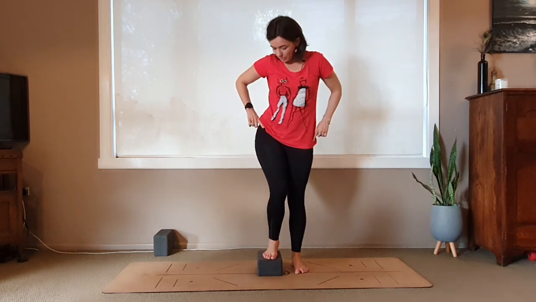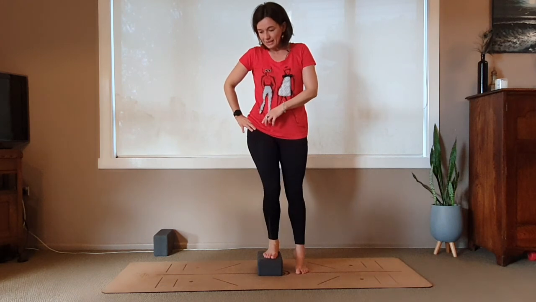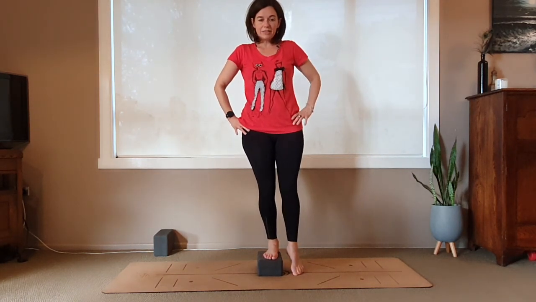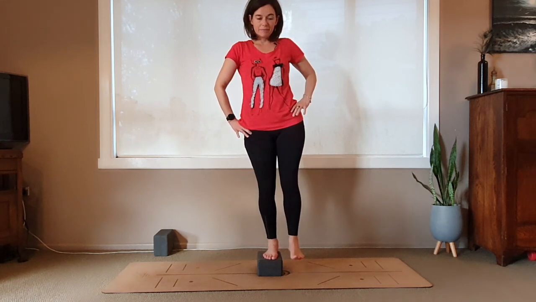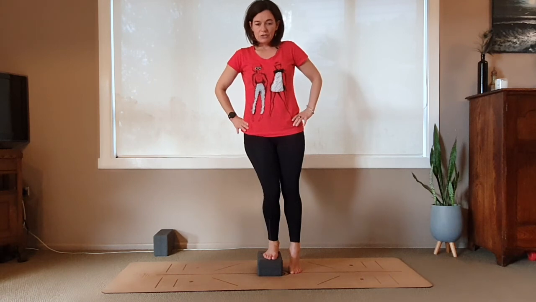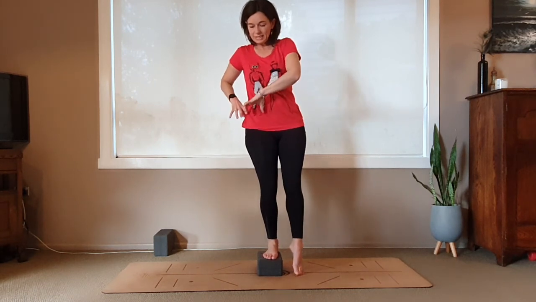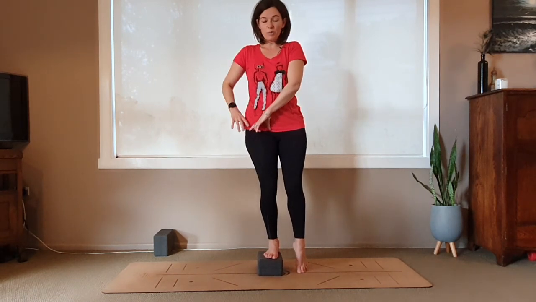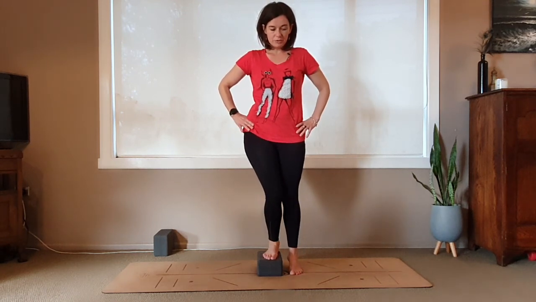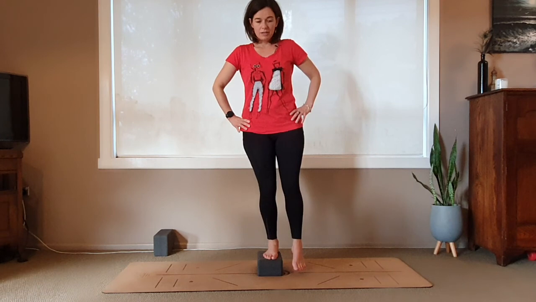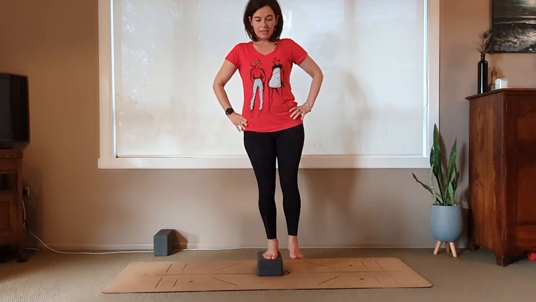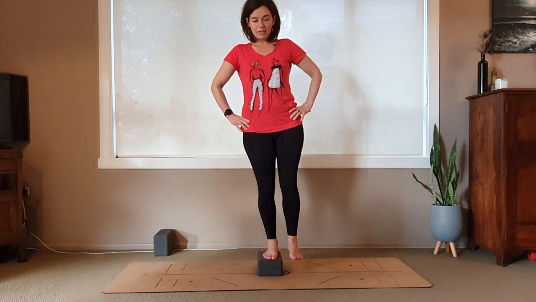Okay, and then you're going to be pushing down through that left side of the hip to lift the right leg up. And then just lower. And again, you can use your hand here to visualize that you're pushing down to lift the opposite leg up. And release, and we'll do it one more time, and then we're going to hold. Okay, so again, pushing down to lift the right leg up. Hold here, just find your balance.